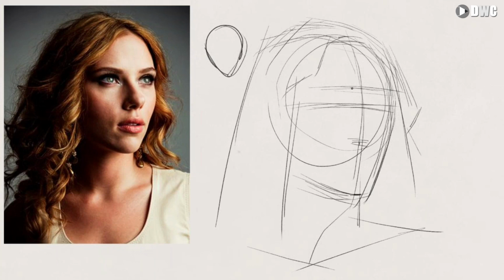Now let's quickly place my features, eyes and nose, so I can get to the mouth.